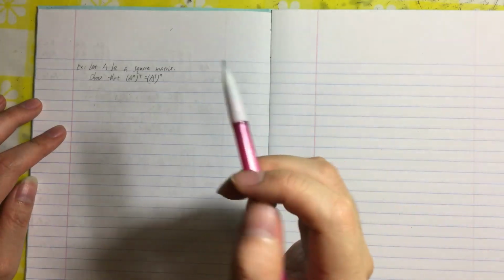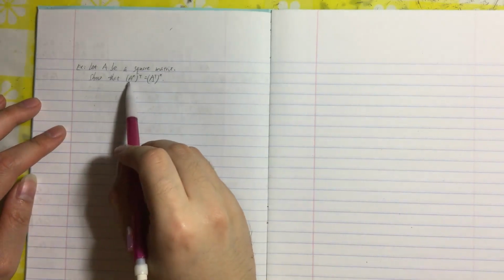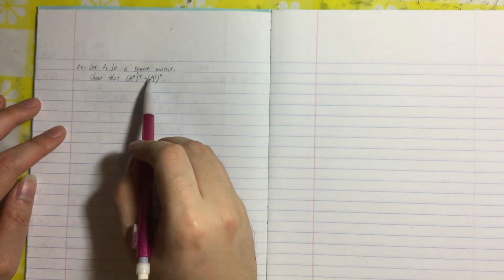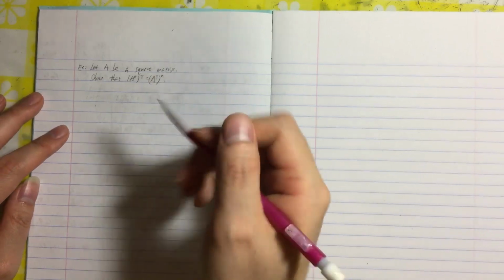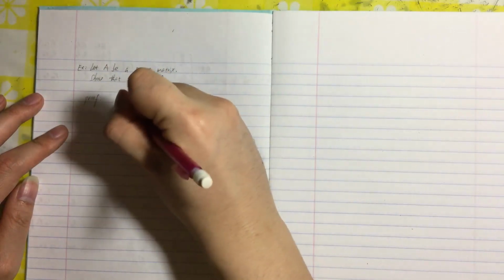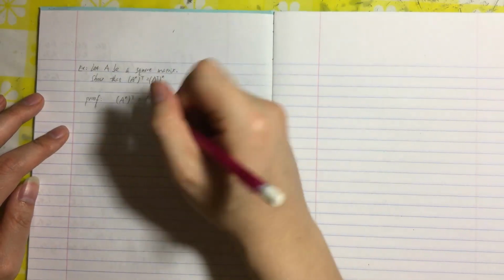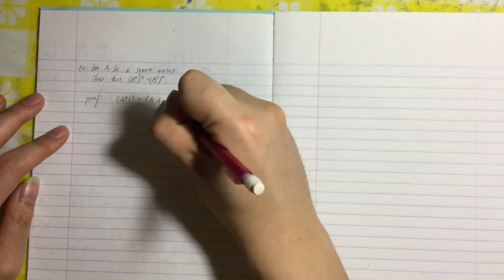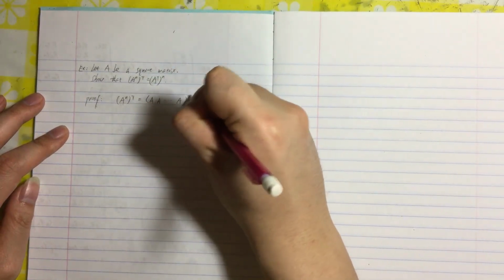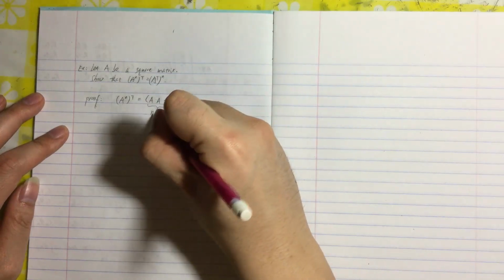Next, let's try a simple example about transpose. Show that (A^n) transpose equals (A transpose)^n. Let's prove it. We know that (A^n) transpose can be written as (A times A times ... times A) transpose. There are n factors here.